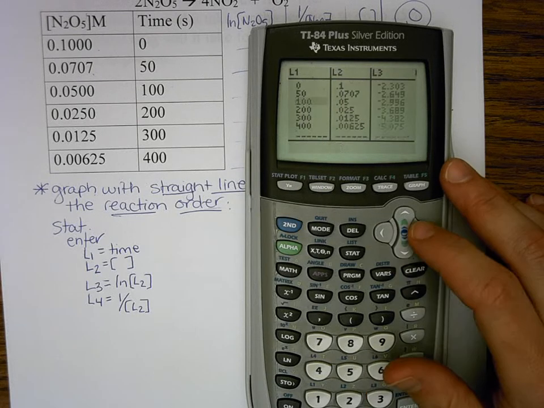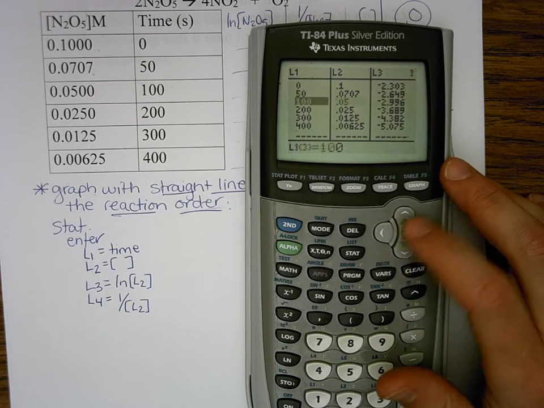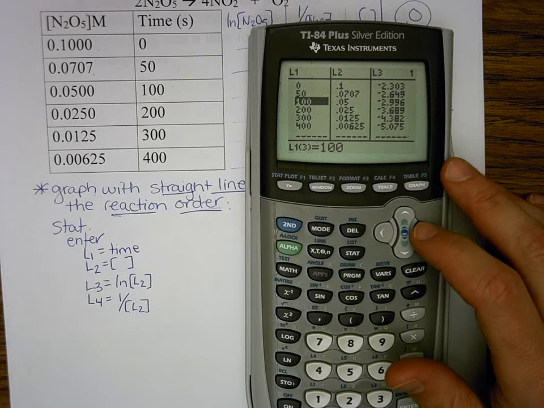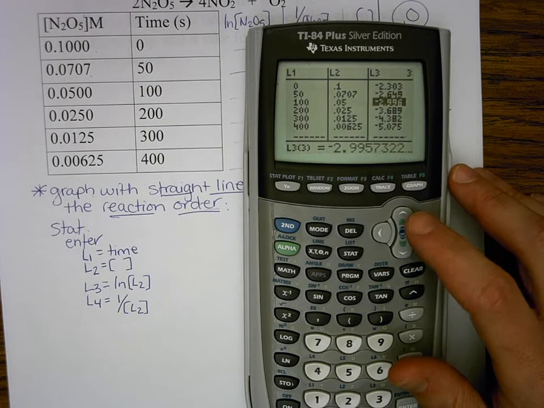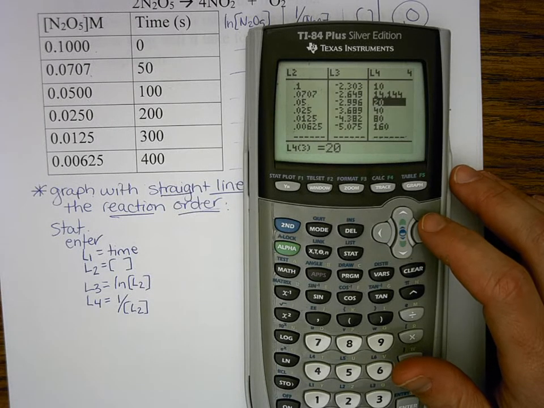Okay, so now I have 4 lists. L1 represents my time that I typed in. L2 is the concentration values I typed in. L3 is the natural log of the concentrations. L4 is the 1 over the concentrations.